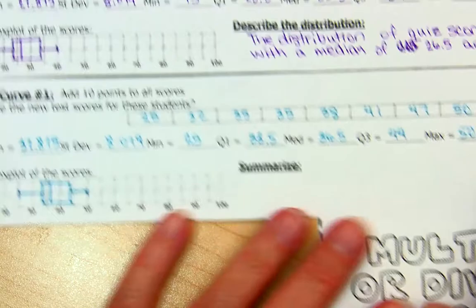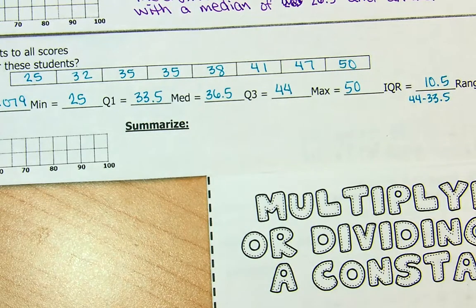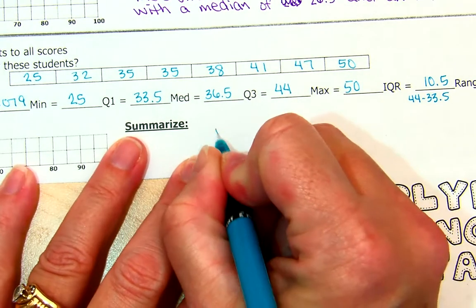So on our summary, what we're going to summarize is measures of spread did not change.